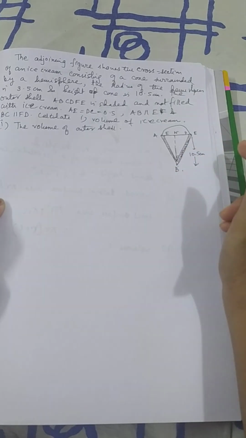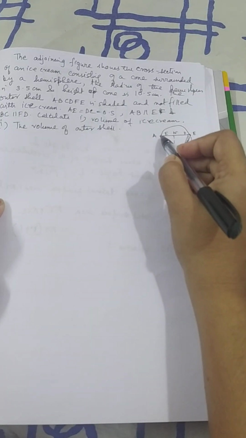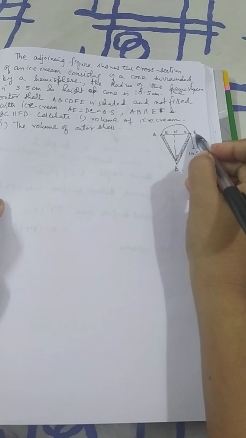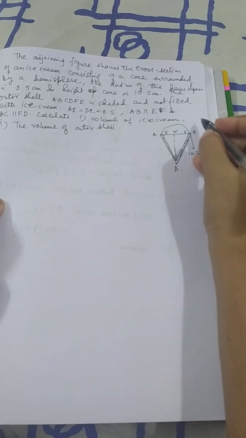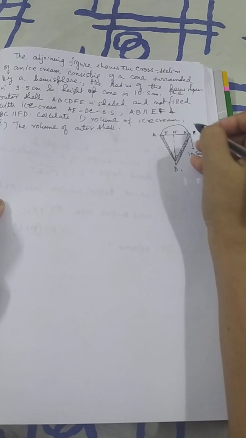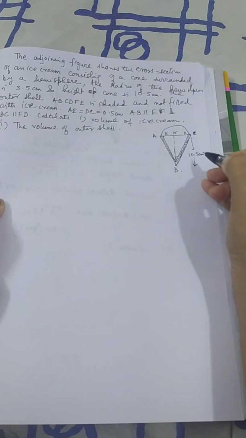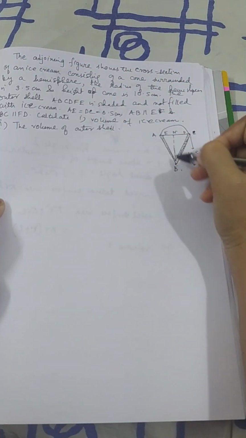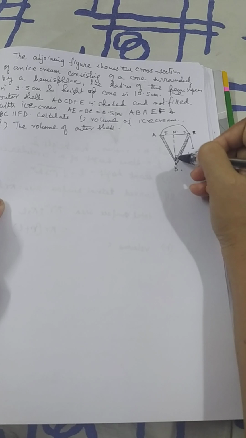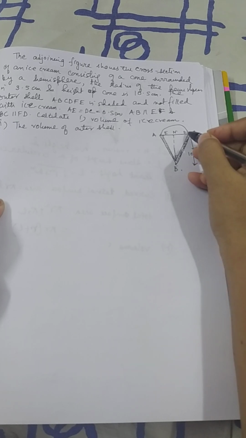So the dimensions are given: the AE thickness is equal to the DC thickness, and it is 0.5 centimeter, and AB is parallel to EF, and BC is also parallel to FD, right?